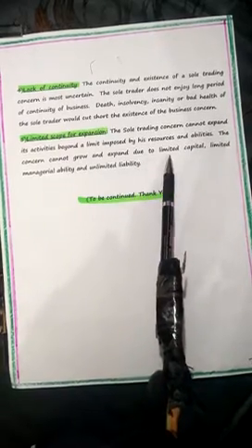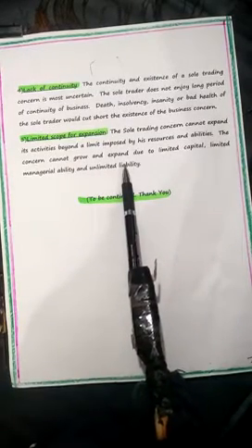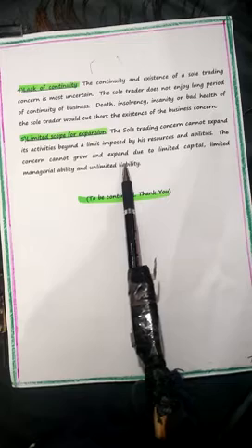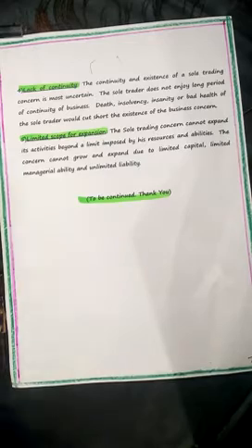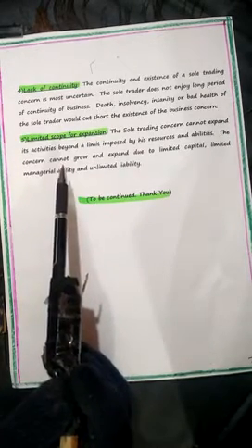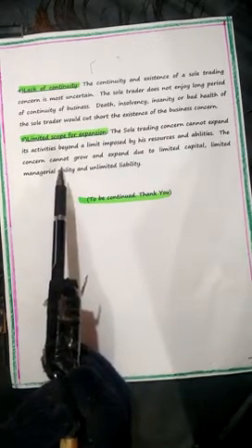The concern cannot grow and expand due to limited capital, limited managerial ability, and unlimited liability. What is unlimited liability? Look at this, children. It's very ironical: limited capital, limited managerial ability, but unlimited liability. That means a sole proprietor has to attach his personal property in case of failure of the business.